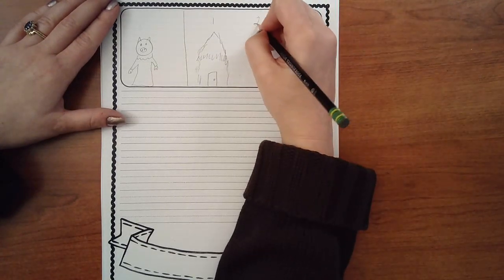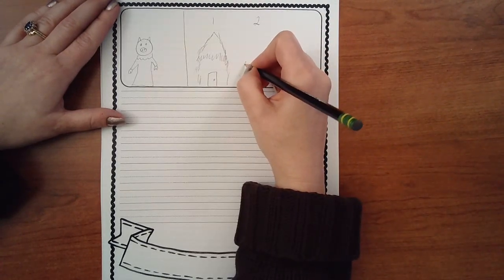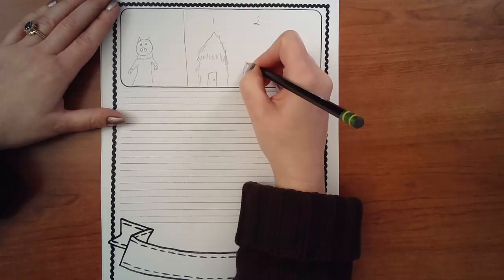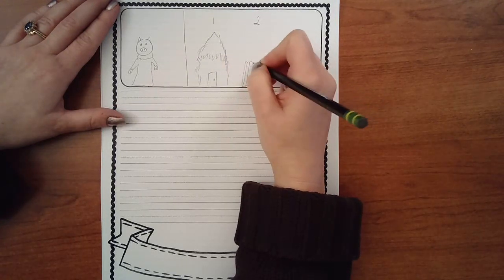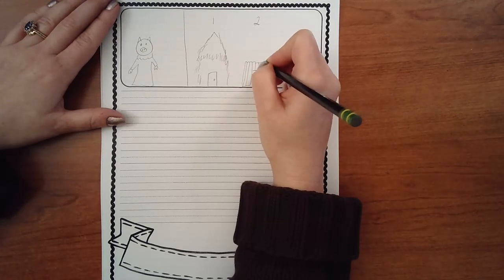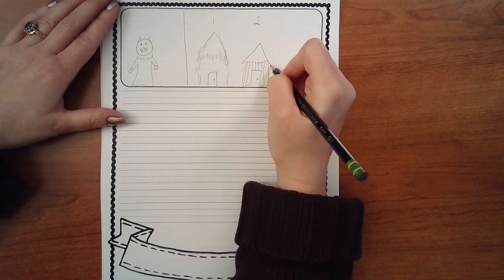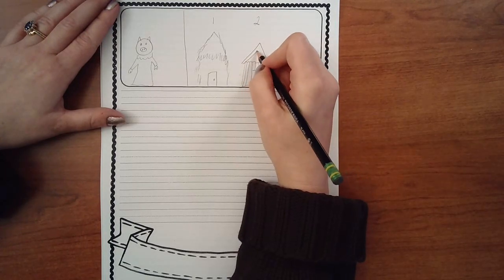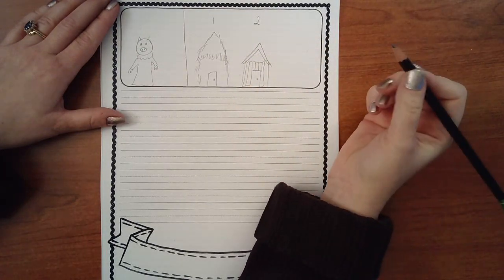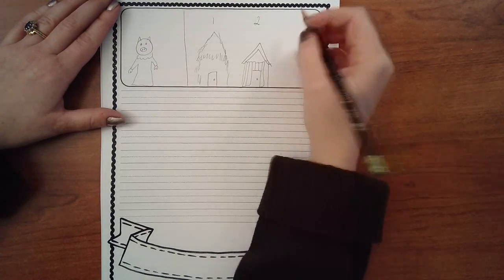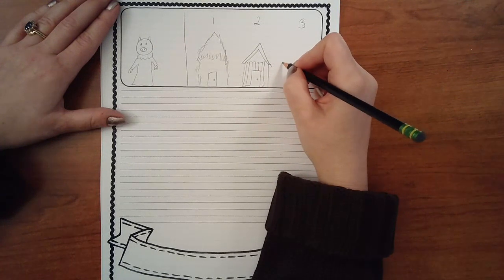And if you need to pause this video anytime you can. Now the second little pig built his house out of sticks. So I'm going to try and make it look like it was built out of sticks. Here's a door. Does that look like sticks to you? I hope so. And then we remember that the third little pig built the house out of bricks. So I'm going to need to build a brick house here.